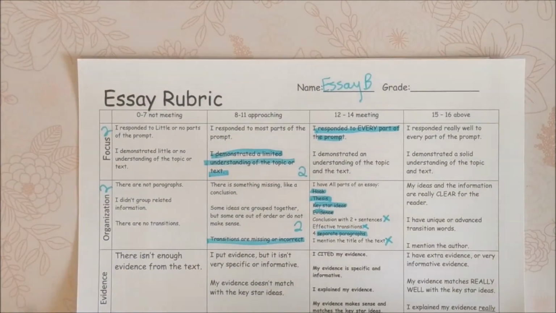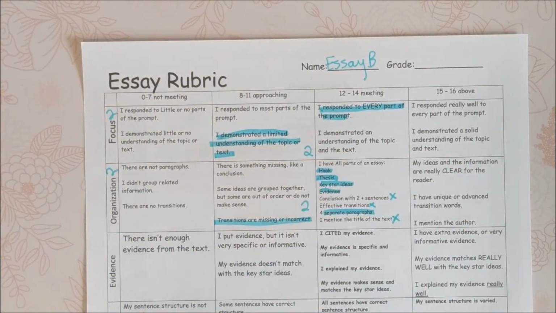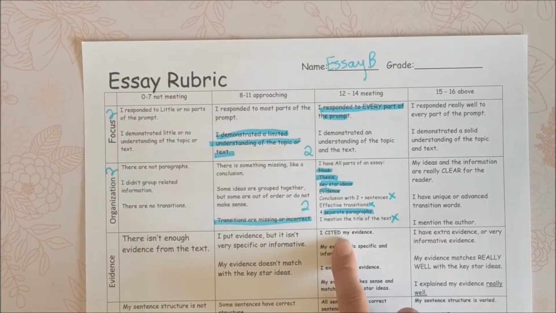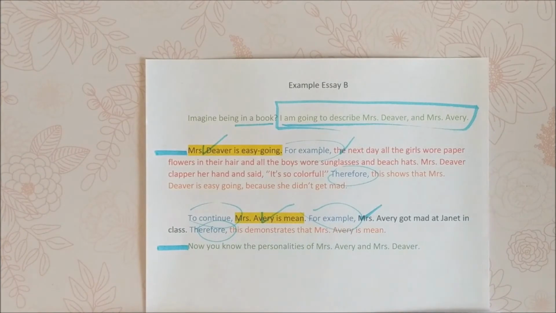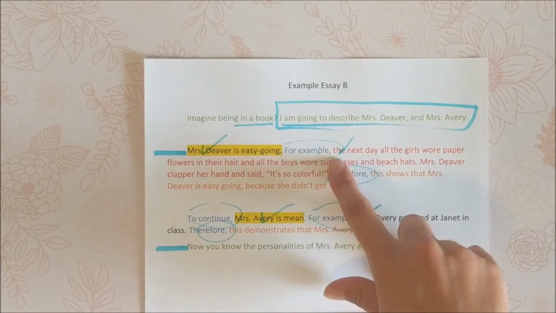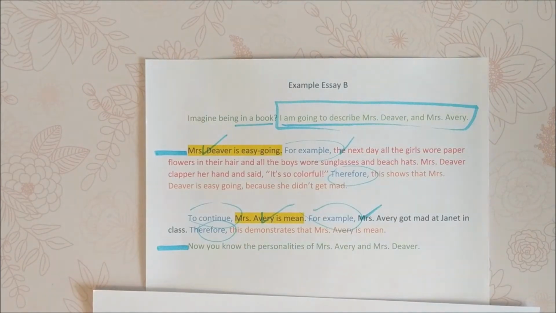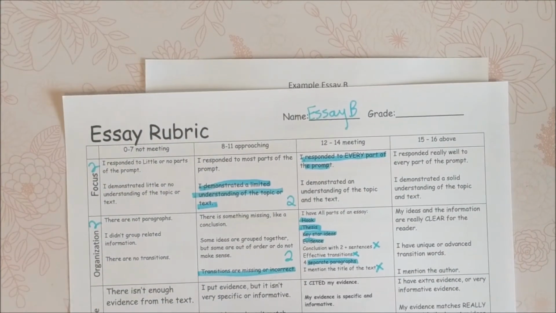So let's use the rubric to help us, okay? Did they cite their evidence? Do we see page 2, page 3? Nope. There's no credit given to the book. So that's a big deal. We need to say my evidence is on page 9 where it states so and so. So they didn't cite their evidence.